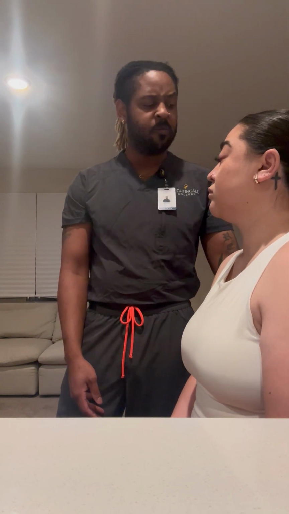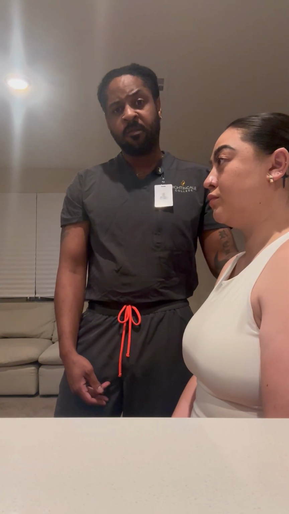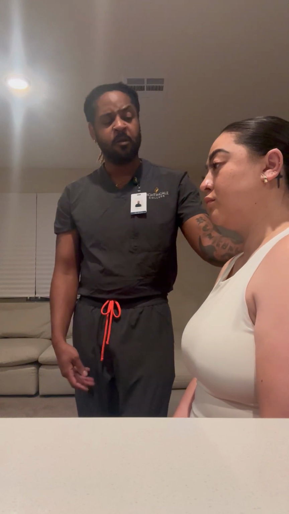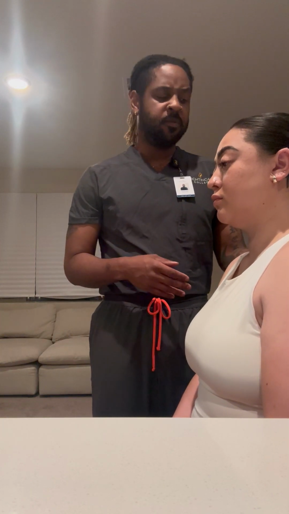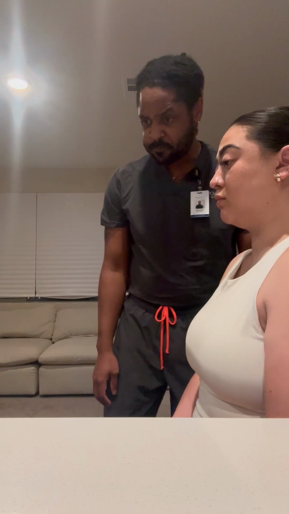Also, what I did was I had my hand on Chelsea's back. The reason why I was doing that is because as I was assessing her respirations and her breathing rate, I also wanted to feel the depth of her breathing to just ensure that her chest wall is expanding correctly while breathing, and that was normal as well.